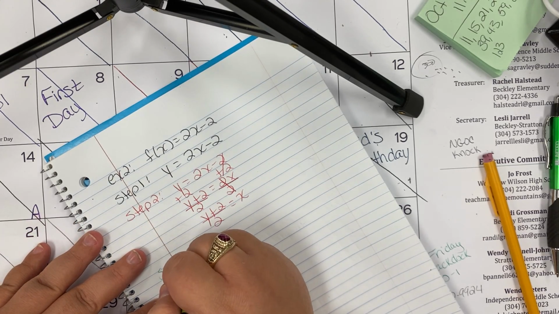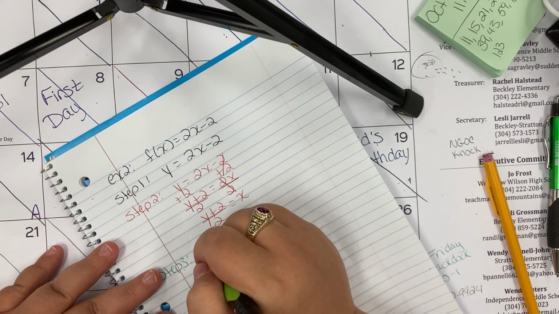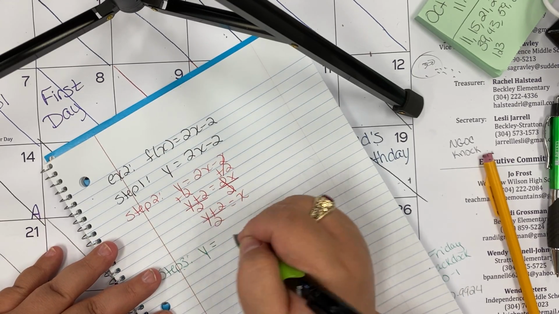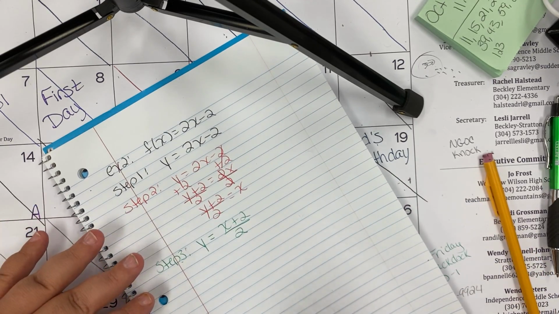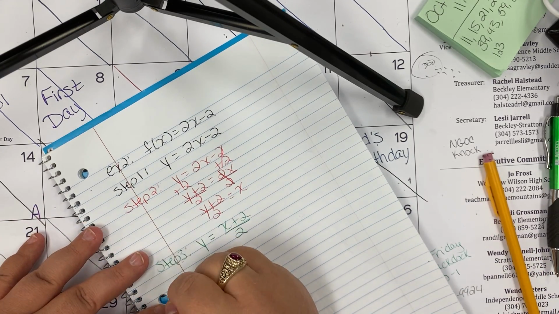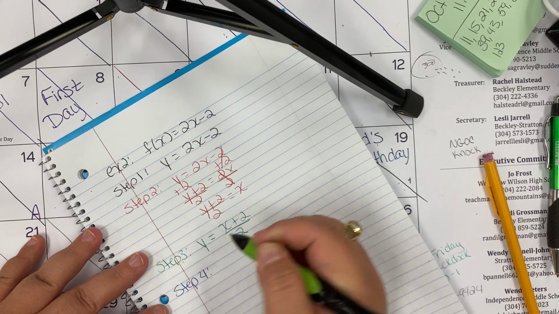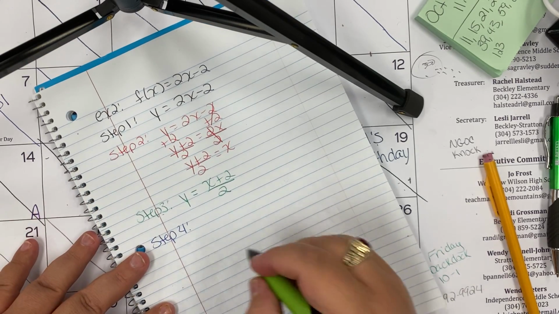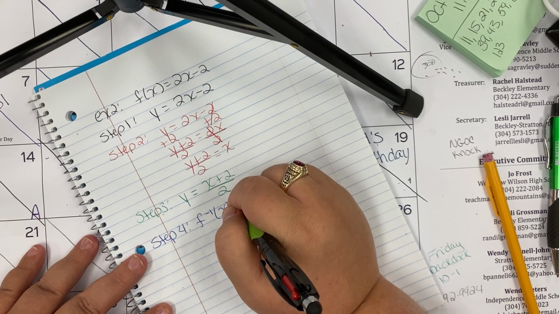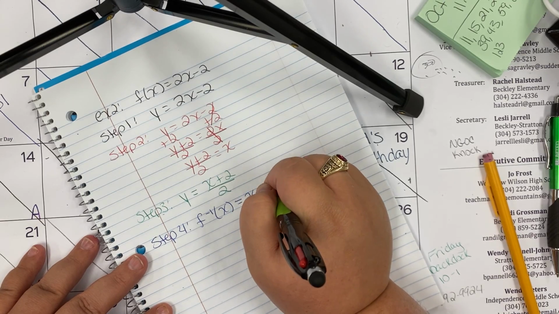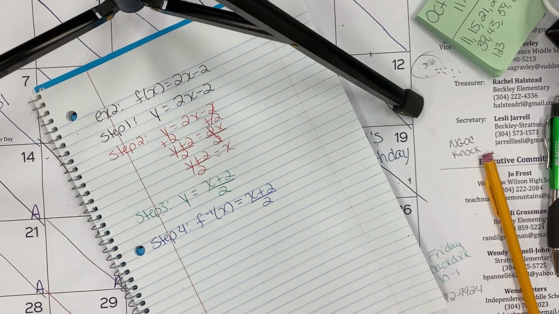Step 3, I'm going to switch x and y. So y is going to equal x plus 2 over 2. And then step 4, I'm going to replace y with f to the negative 1 of x. So the inverse of f of x is going to equal x plus 2 over 2. Okay, that's it. That is section 4's lesson.